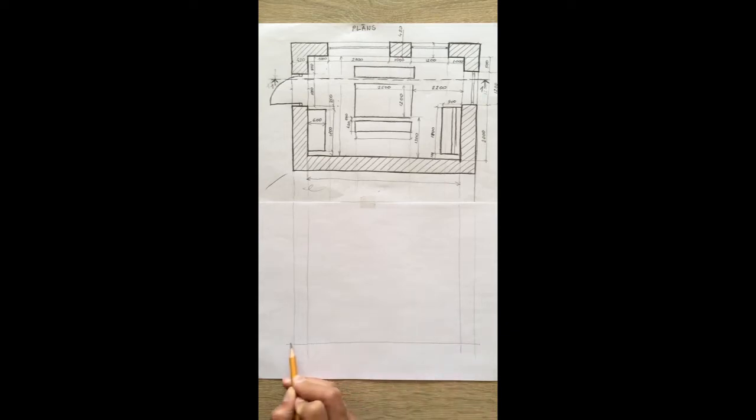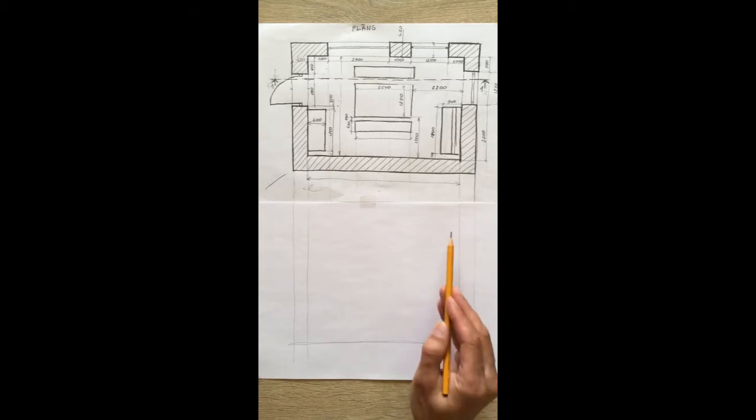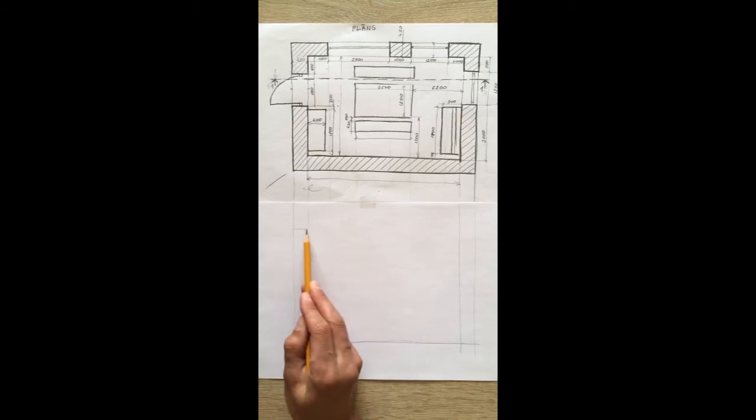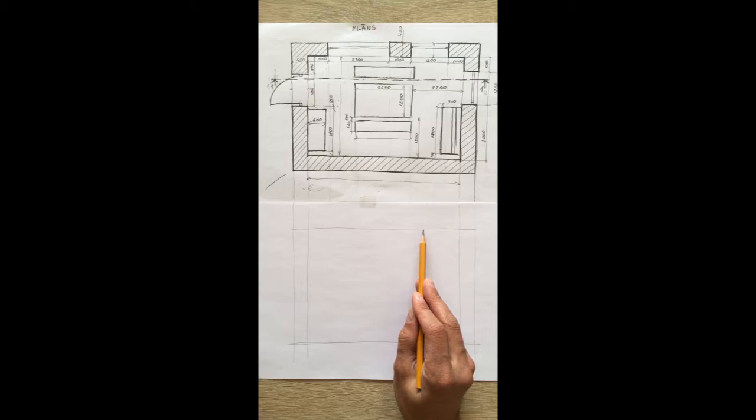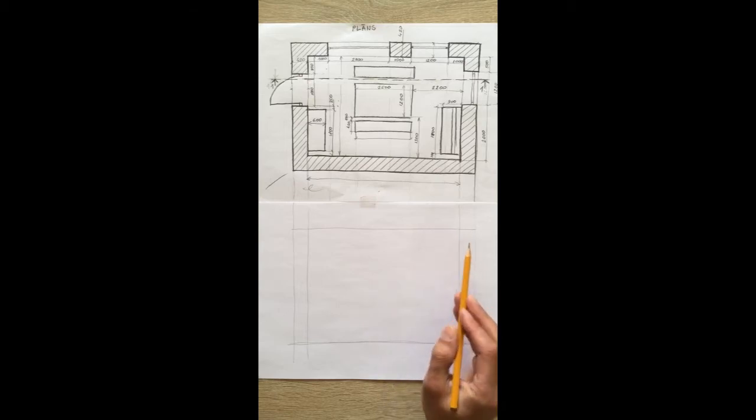Let's say somewhere here. We don't have to take any measures because we are preparing our sketch for measure taking. The next step will be the ceiling. The ceiling will be somewhere here above the floor. This line doesn't have to be right here. I could place it here or here. It doesn't matter at this step. Now we have two walls, a ceiling and a floor.